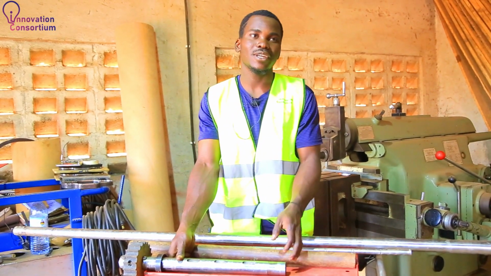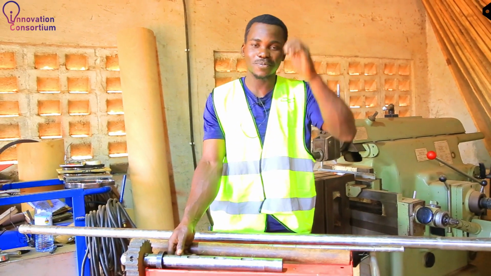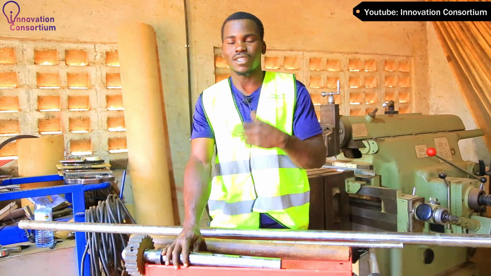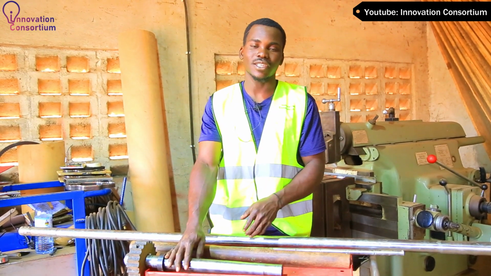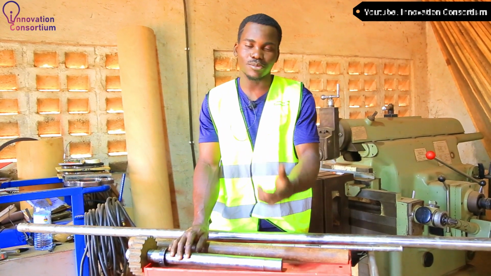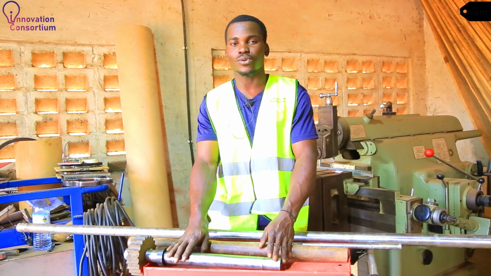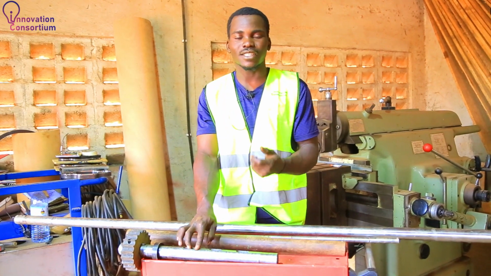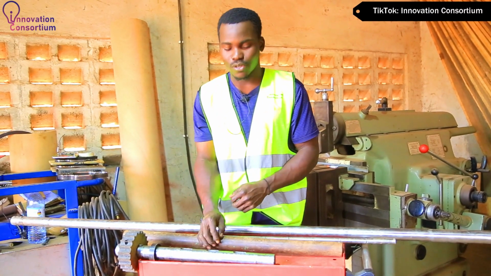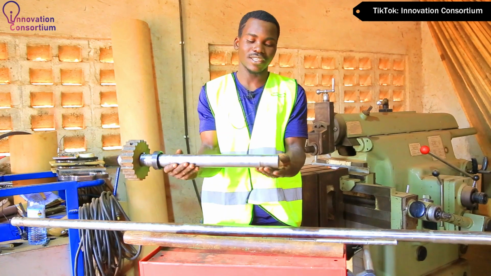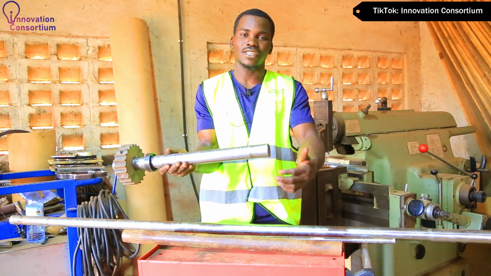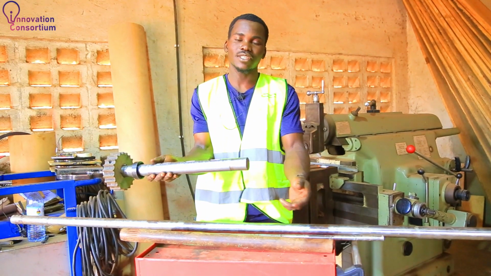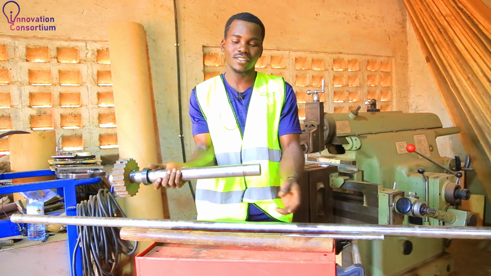But before I go into talking about how a shaft works, we are talking about the different types of shafts, and the transmission shaft in particular is what we are defining. Basically, that's how the transmission happens. You have a drive on one side. Take for instance, we have a drive this side. It could be a pulley or a chain.